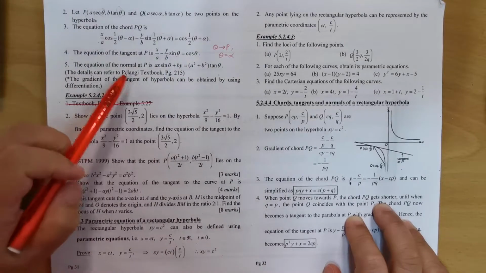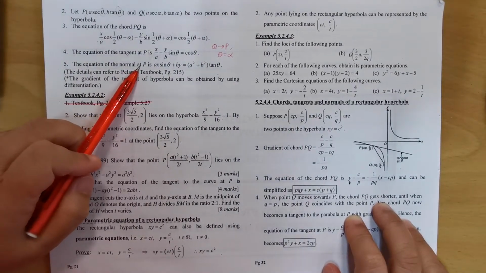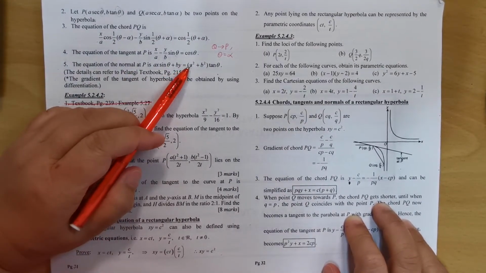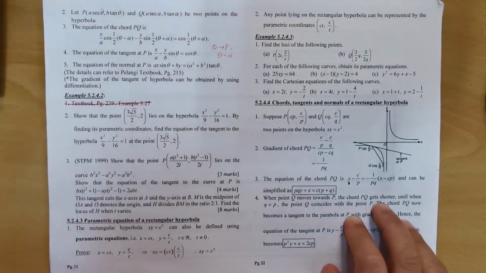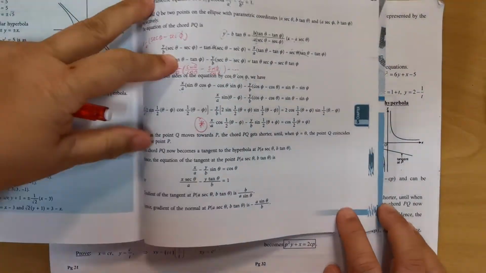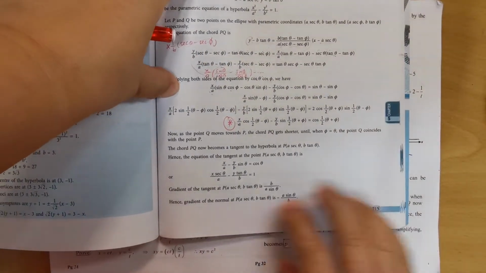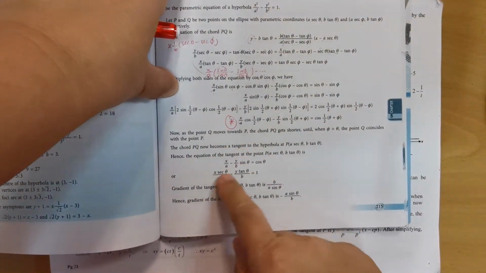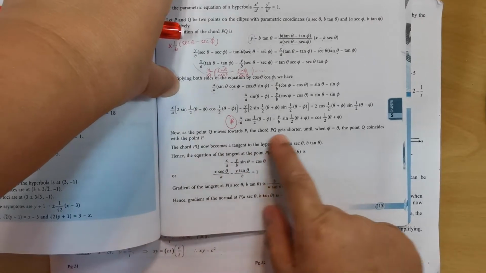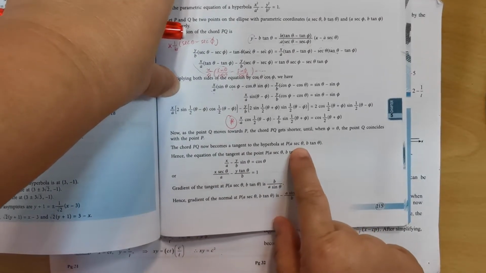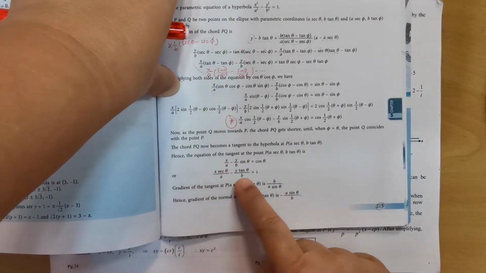And the equation of the normal. Similarly, the equation of the normal is this thing. How to find this one? I showed you already. You refer yourself, I don't go through in details. You can snap down and go through yourself. So this is how you get the tangent.